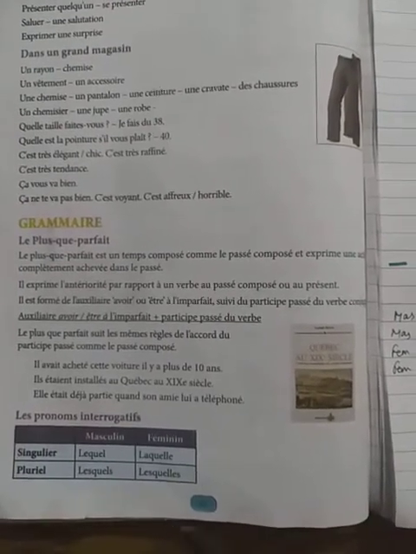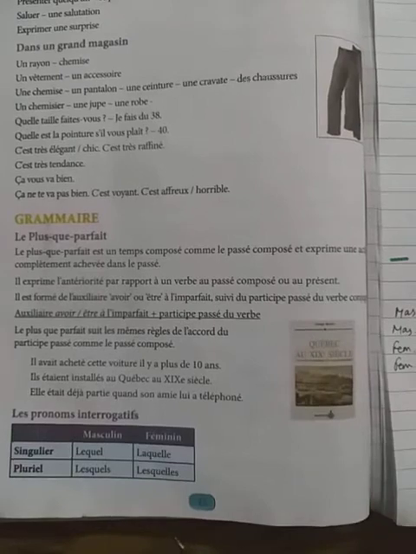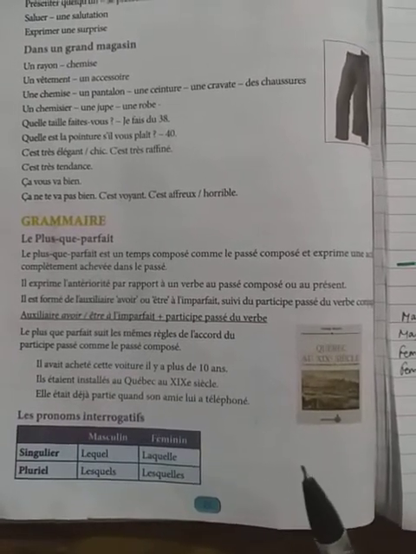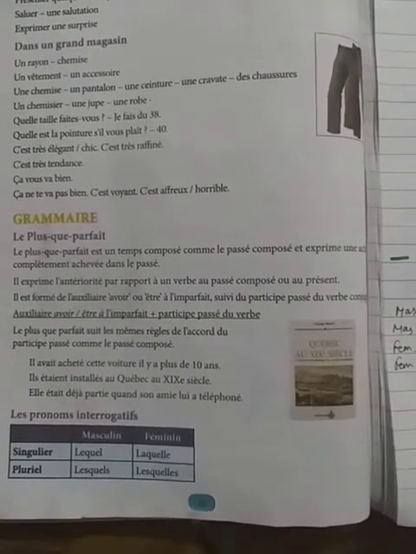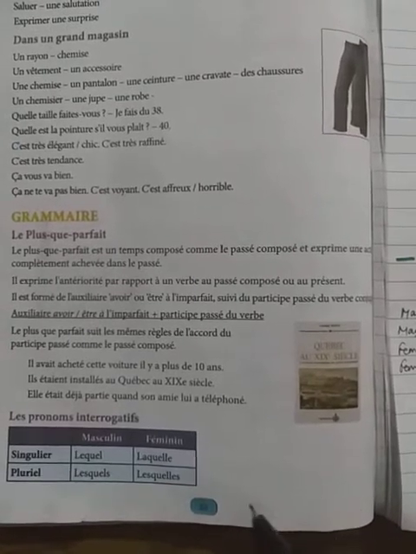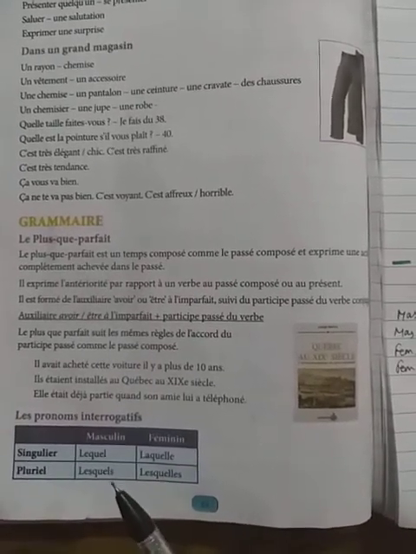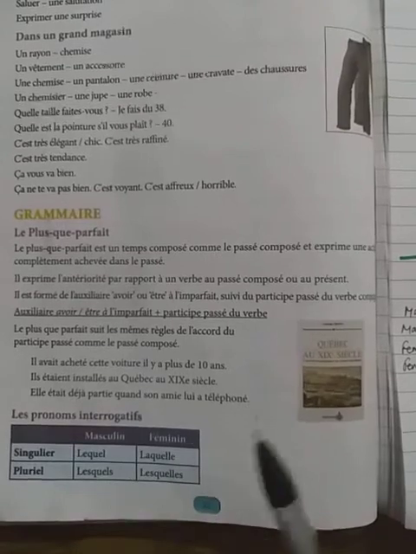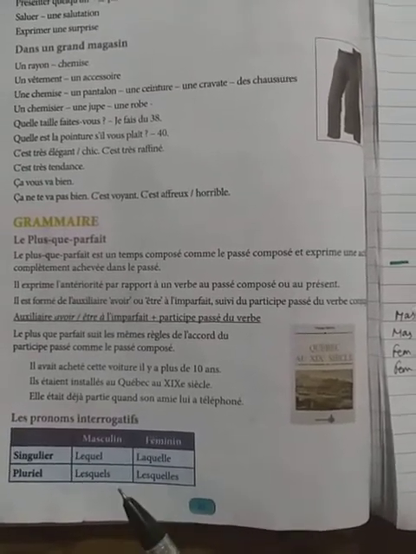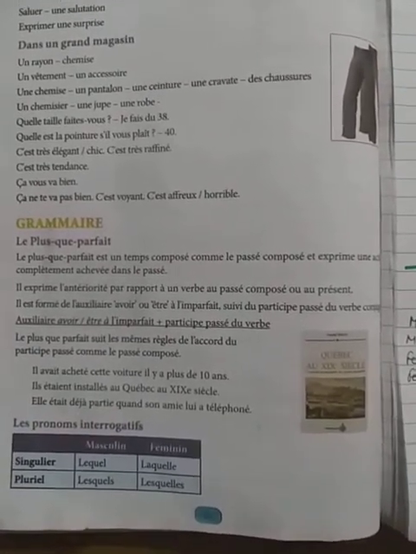Where do you have to use this? How will you use the interrogative adjectives? Adjective plus noun. According to the noun, you will use the interrogative adjectives you studied last year.